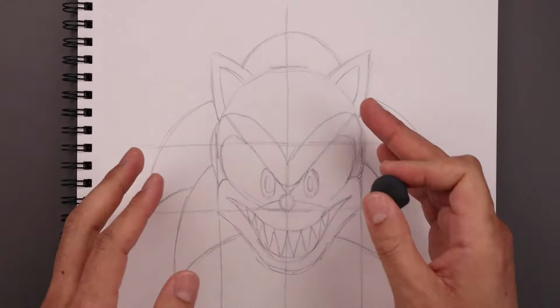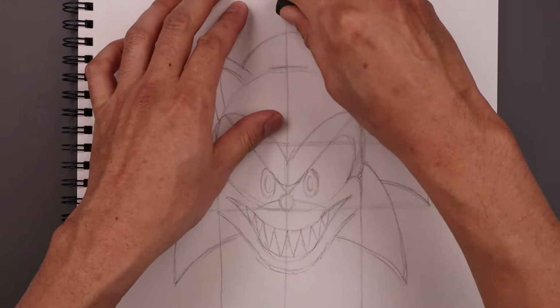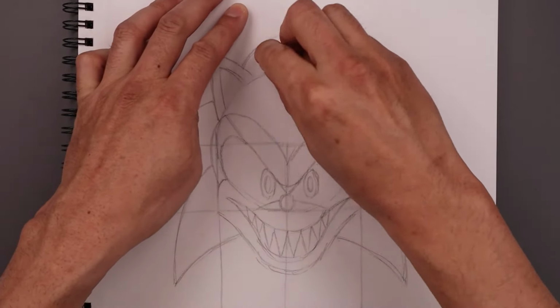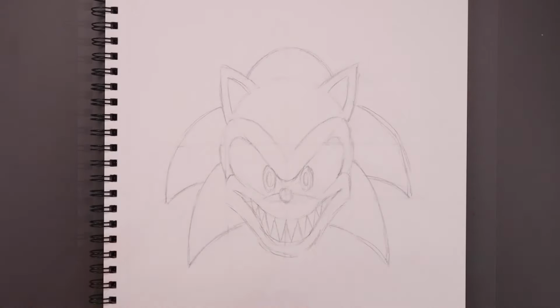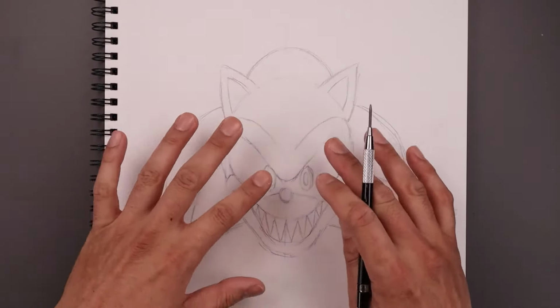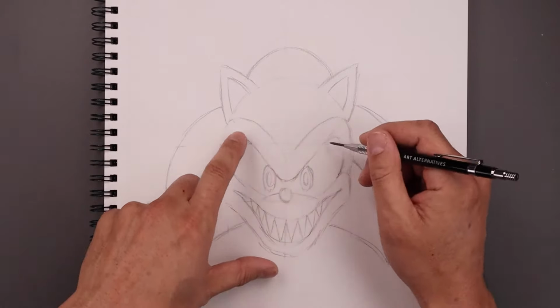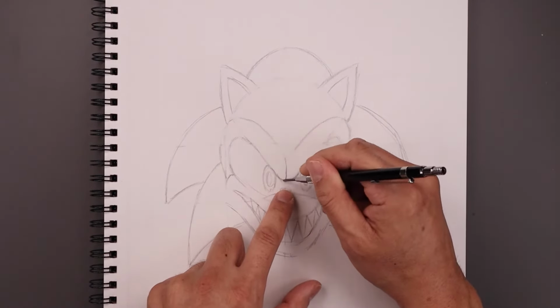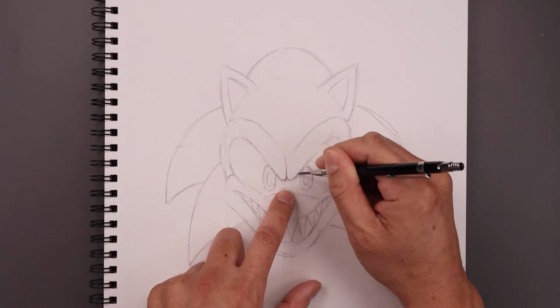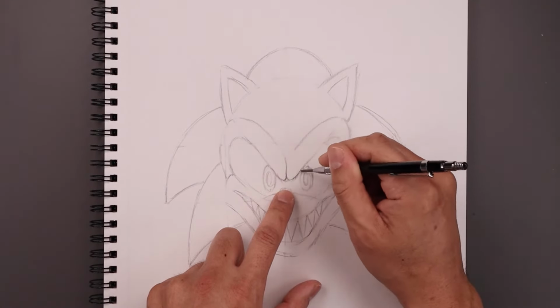Now with our rough sketch in place, let's go back and lightly erase some of these guidelines. Now that we have our clean rough sketch, let's go back and refine our lines and add some more detail. We'll start with the top edge of the brow. I'm just going to fold this in and add a crease in the center. Just working our way out towards the side.